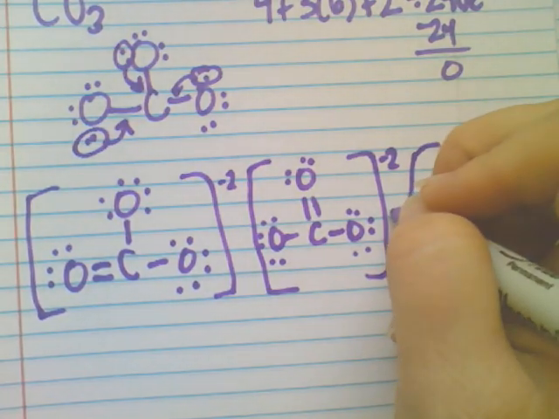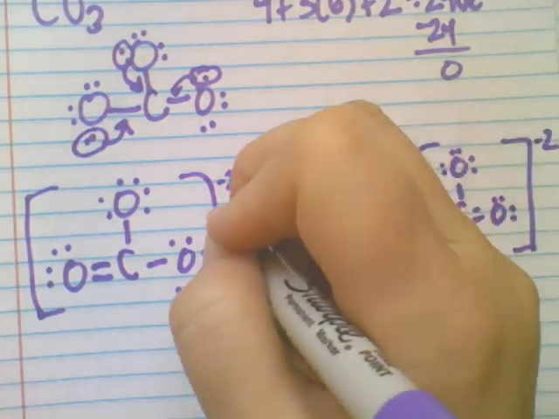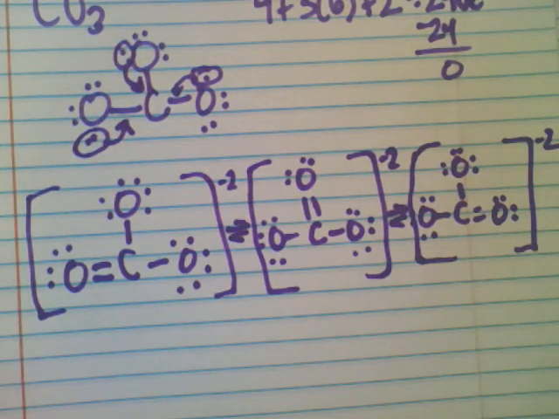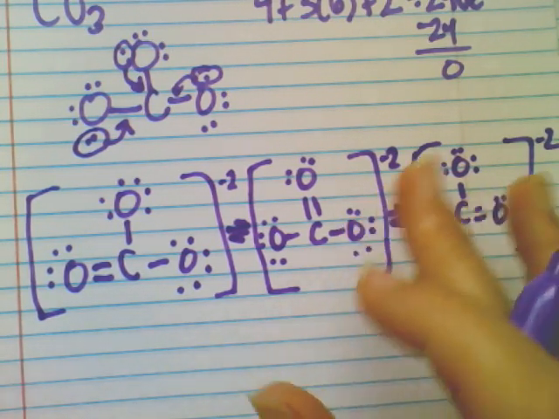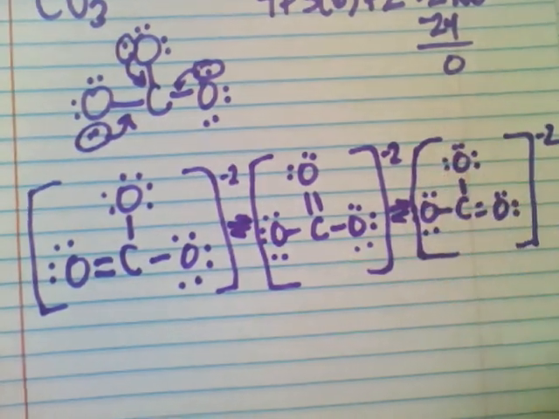And then you put a double arrow between each of these. And it's actually fluctuating between all 3 of the options. Resonance: it's actually showing that all of the options are happening. Sometimes we're not doing this for this class, but it illustrates a point.